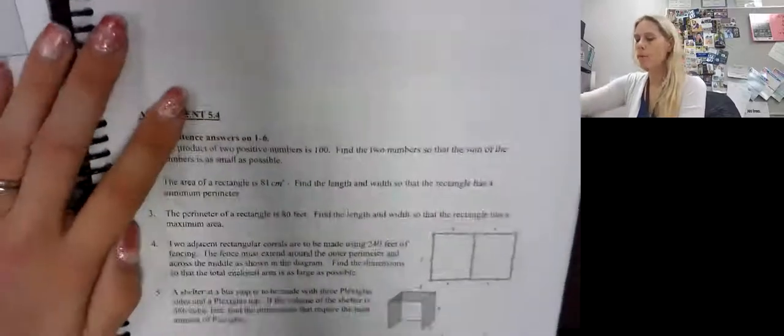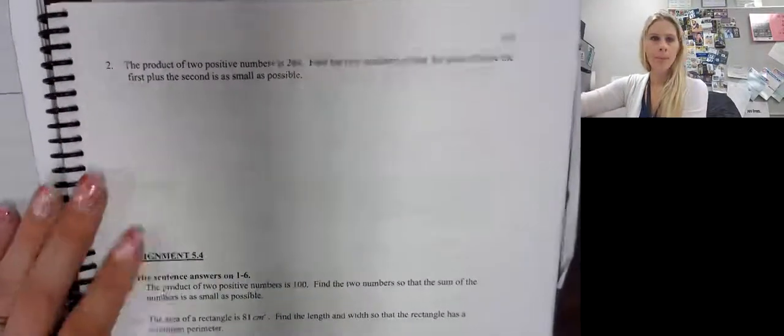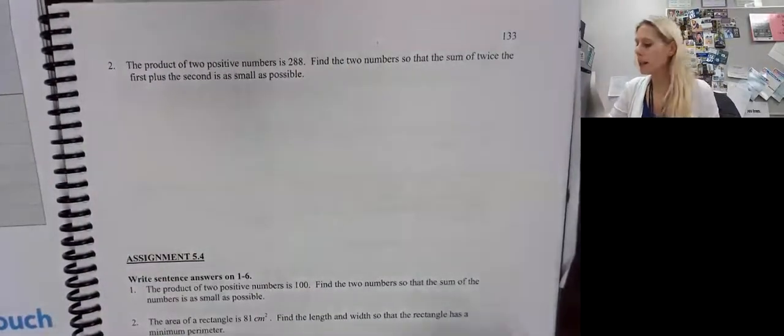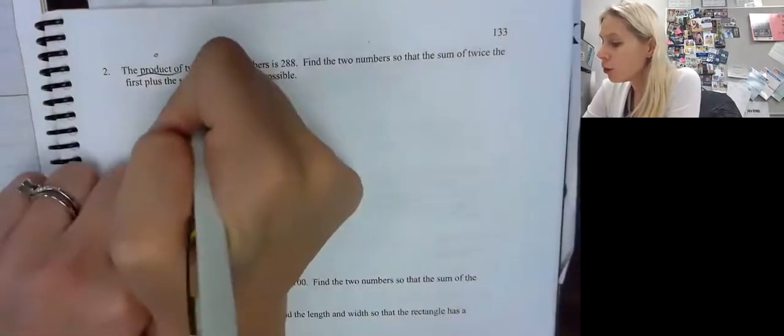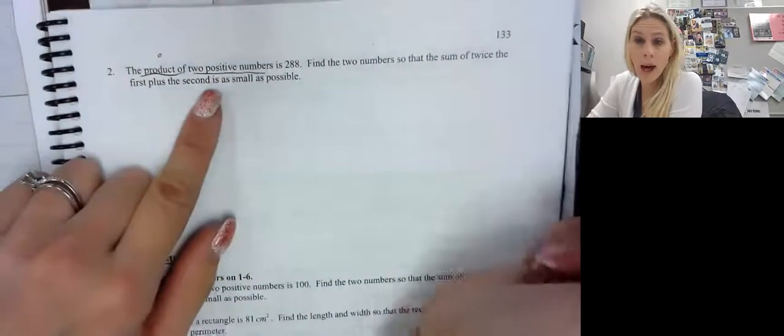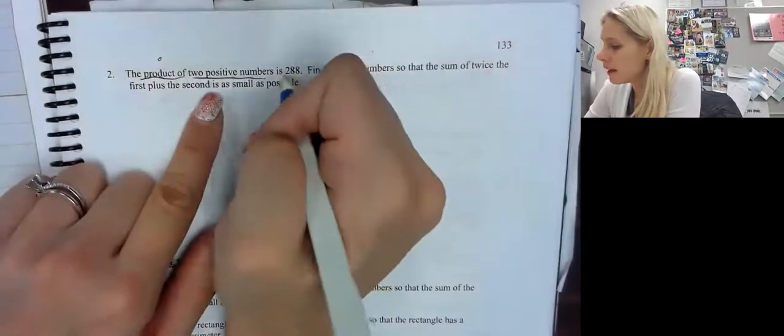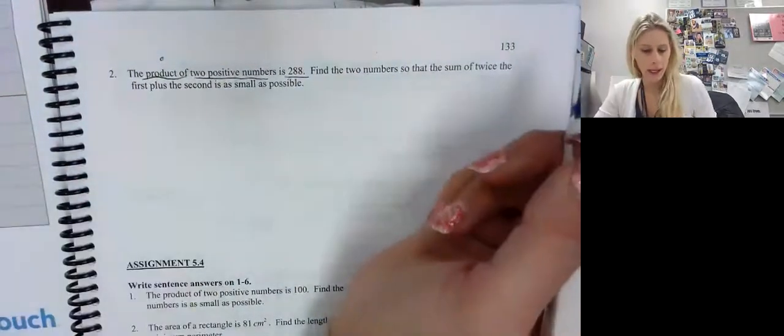All right, one more. Find the product. So what does product mean? It means multiplication of 2 positive numbers. So that helps us with our domain. That is 228.